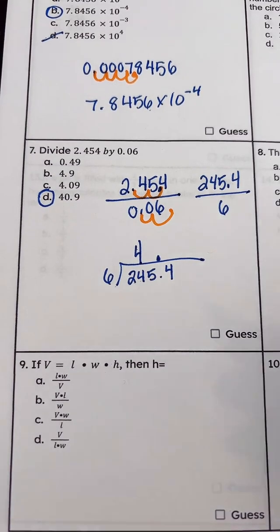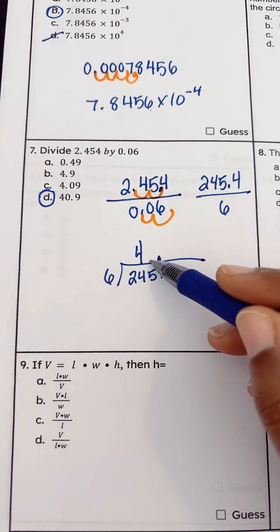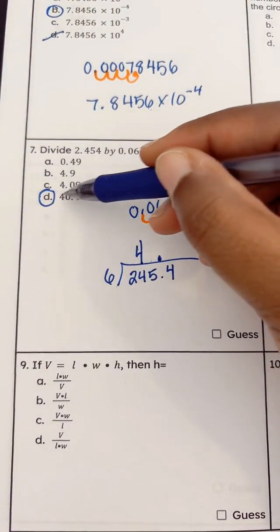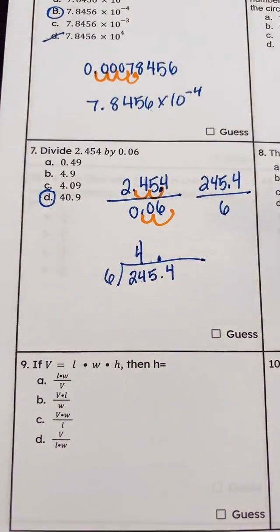Wonderful. Yes, it can only be D, you guys, because the digit has to go here, and that's the only one that had 2 digits before the decimal.